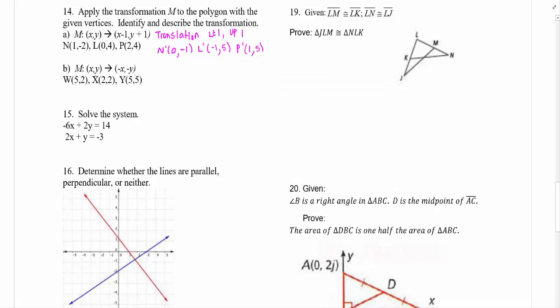Okay. Here it looks like we're doing a 180 degree rotation, so you have to know that. 180 degree rotation, and we just do it. So W prime is (-5, -2). X prime is (-2, -2). And Y prime is (-5, -5). Half the battle here is knowing your transformations. If you know them, you'll be fine. Otherwise, you're going to probably have a hard time, won't you? So make sure you're studying and know those transformations.